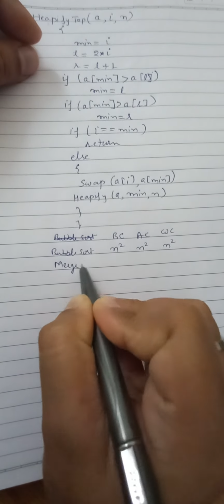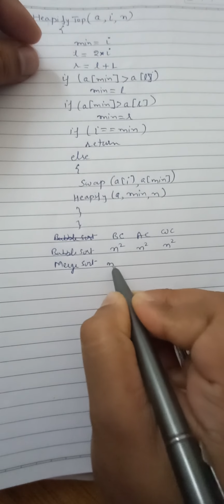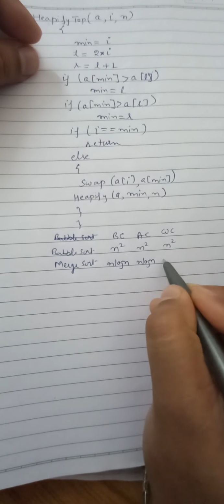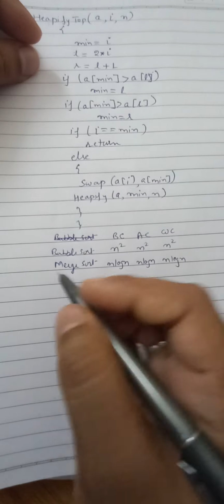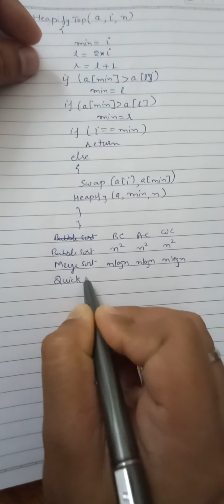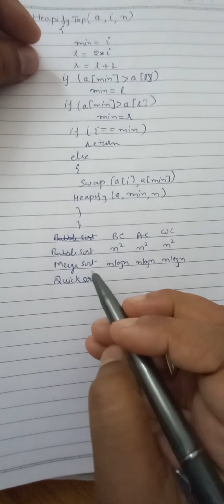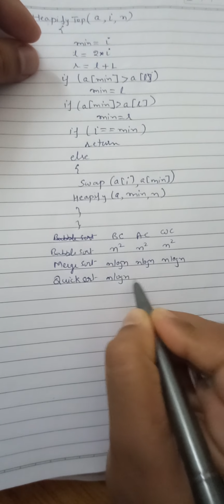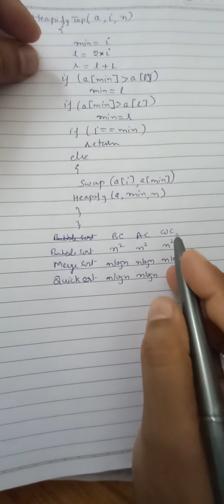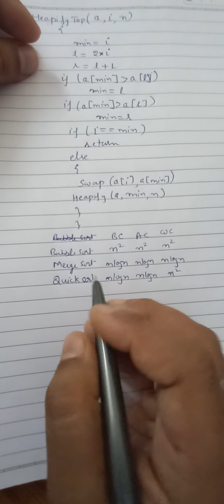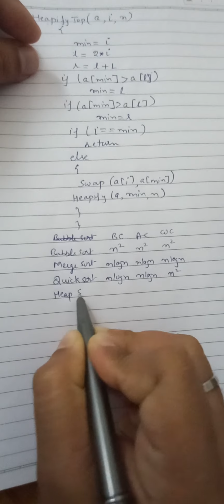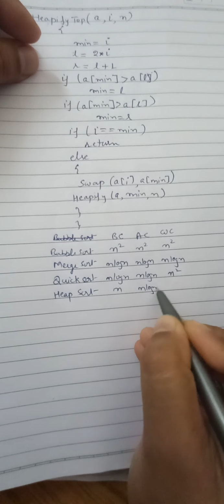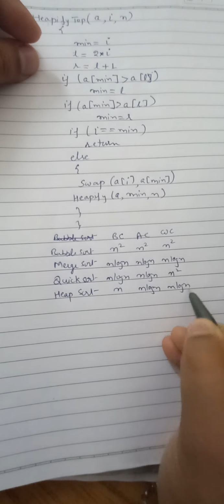But if we talk about merge sort, then best case is n log n, average case is also n log n, and worst case is also n log n. So all are the same. Let's see quick sort. These algorithms we already learned, so we are talking about the time complexity only. Quick sort: best case is n log n, average case is n log n, while the worst case is n square. In a similar way, if we talk about heap sort, best case is n, average case is n log n, and worst case is also n log n.